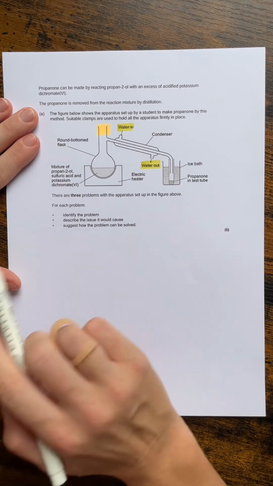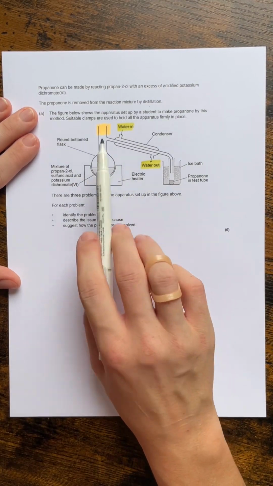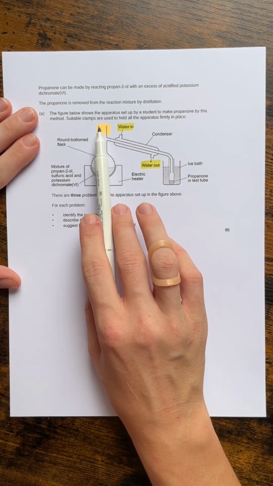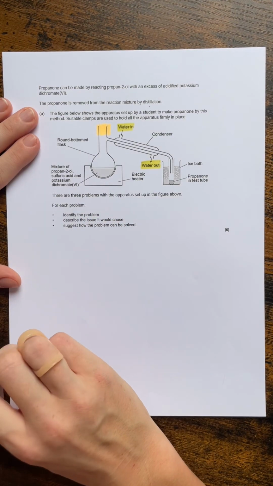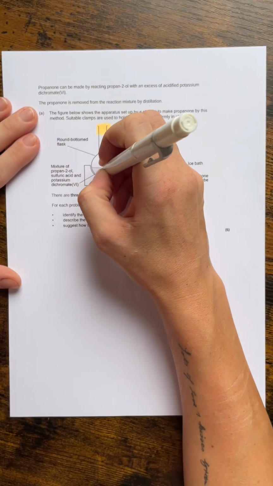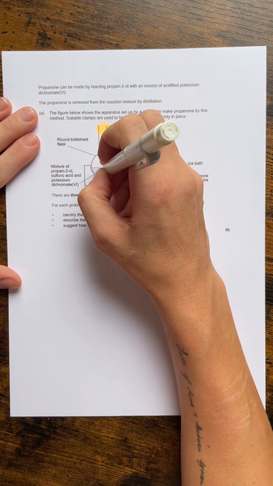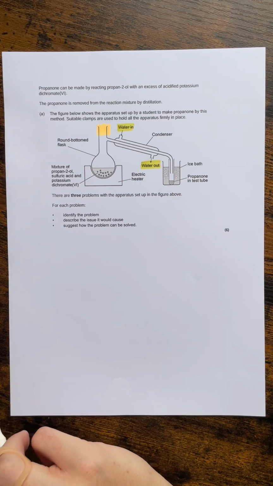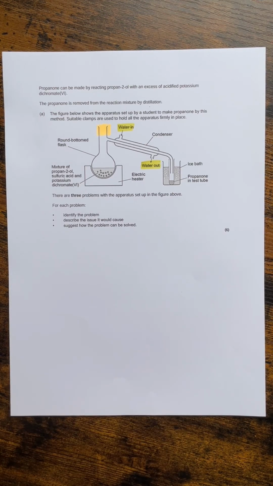So it's not a case of spotting, oh, something that they've labelled is the wrong way round, or there's a big obvious hole in the top of the apparatus where all the gas is going to escape. It might be something as subtle as there's no anti-bumping granules being added. So without those, we're going to get large bubbles forming, which is a lot more dangerous because the boiling process is not going to be smooth, and then we get shuddering of the glassware, which is not great. Suggest how the problem can be solved: add the anti-bumping granules.